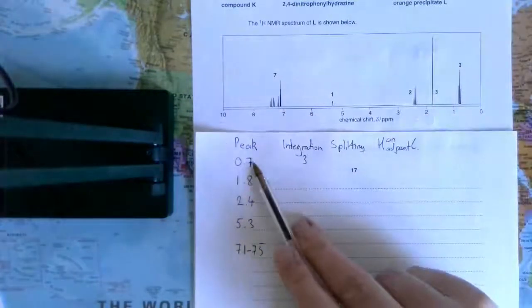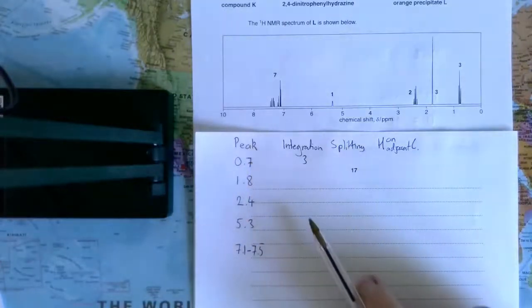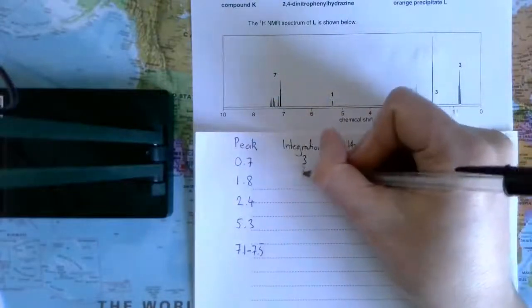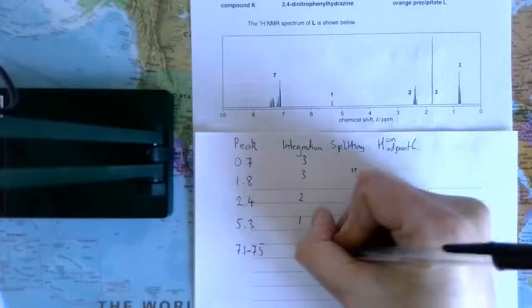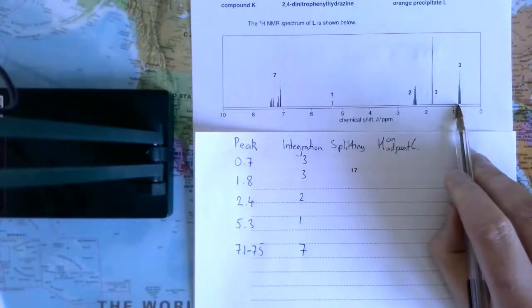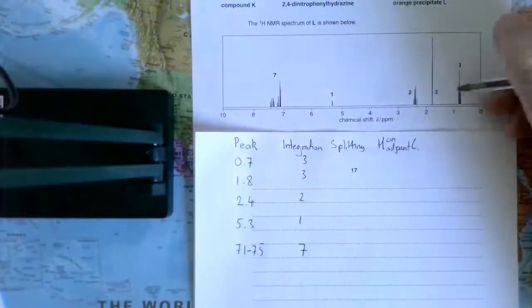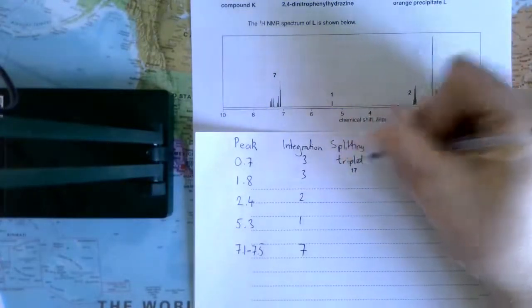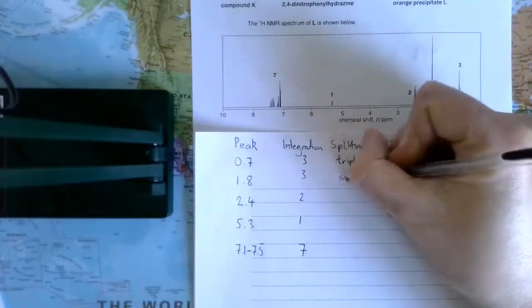Again, there's a tolerance of about plus or minus 0.1 for each of these. I've written them in earlier to try and shorten the video. I'm just going to do this pretty quickly now. 3 for the integration there, 2, 1 and 7. The splitting, it's not the nicest spectrum ever, but that is 3 that it's split into. So this is a triplet, this one is a singlet.